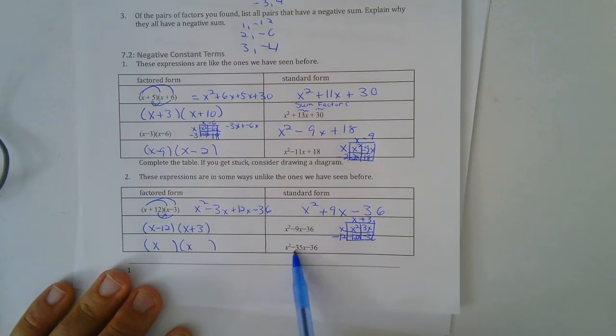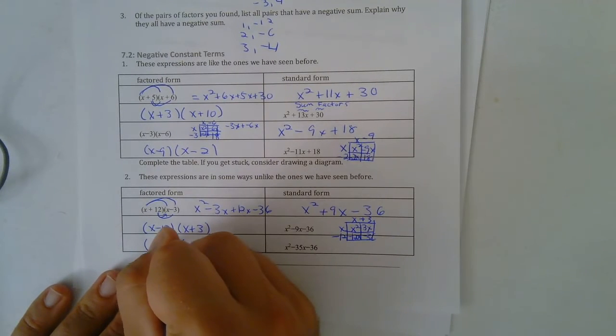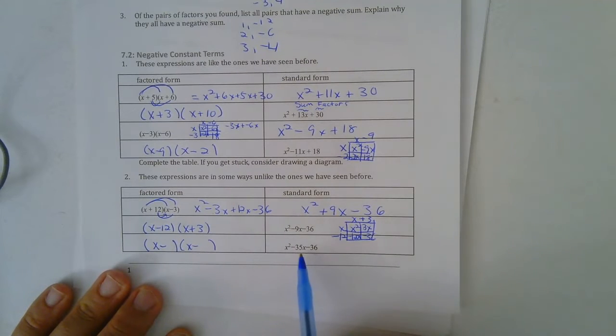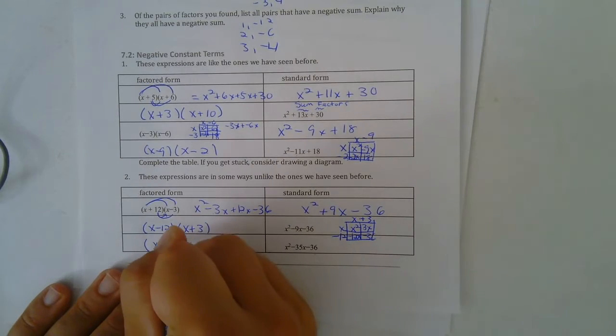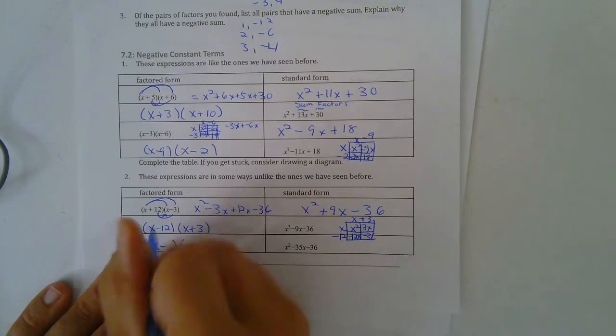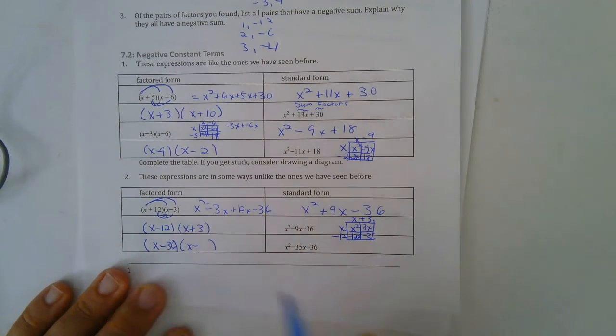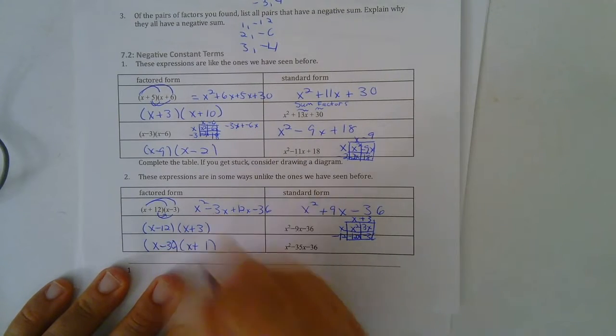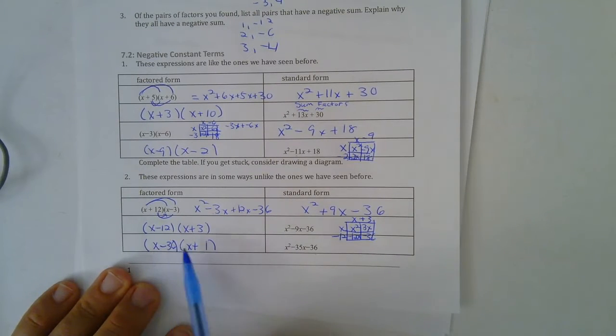One is going to be negative and one's going to be positive. So if I'm thinking about that, to make a difference that big, I need 36 and 1. And the larger one is negative, so this has to be negative 36. And then this would have to be positive 1, because we would have x squared plus x minus 36x, which would make minus 35x, and then minus 36.